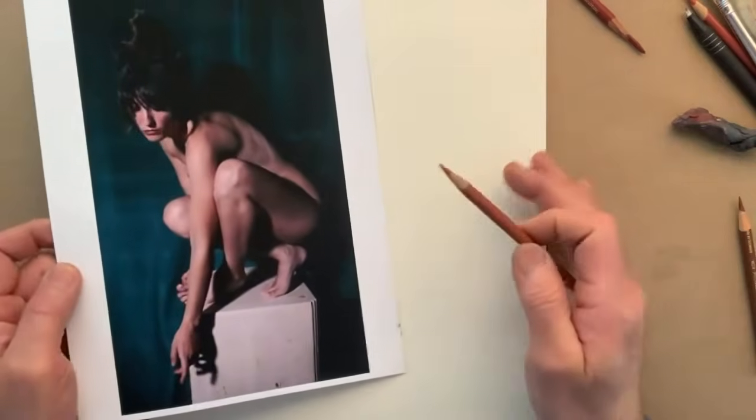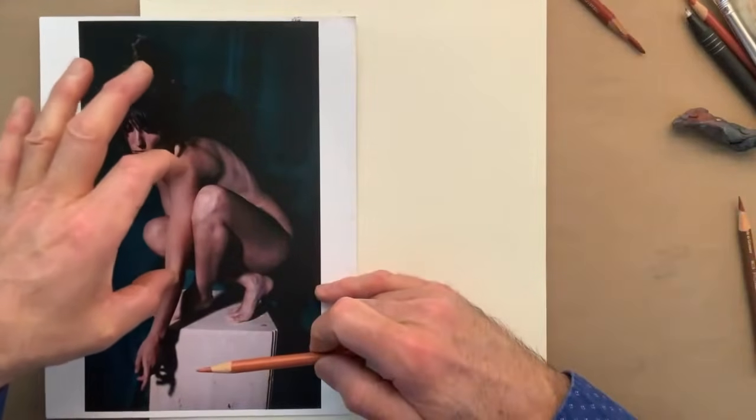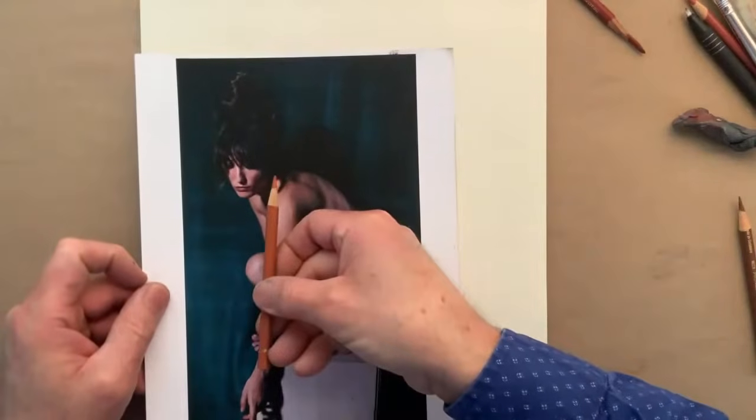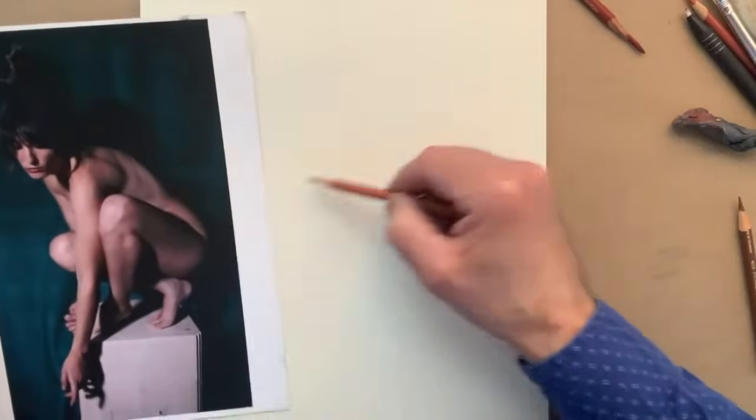How do I do that? It's up to me. I can make it this big, I can make it this big. This is going to become the ruler, and I decide how big that's going to be, right? Now, this arm is not quite vertical, it's slightly at an angle, right? So we block in the joint in here, right?